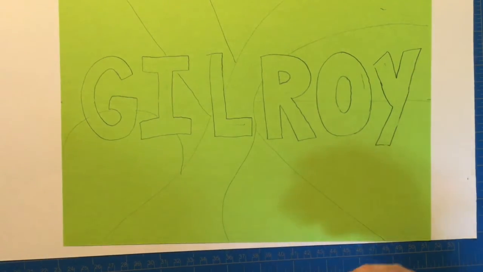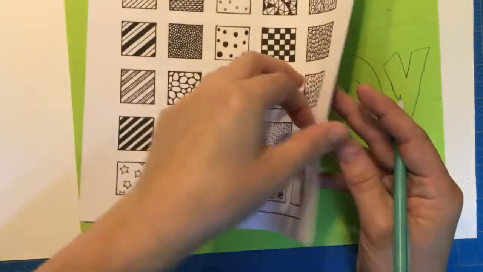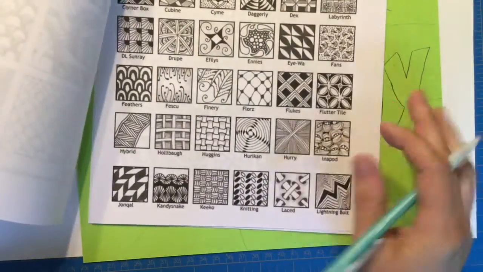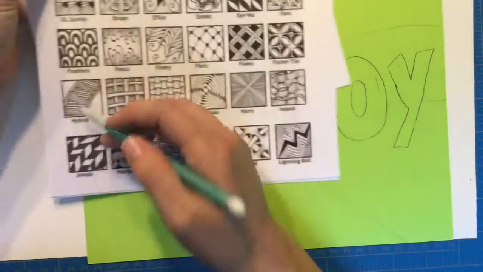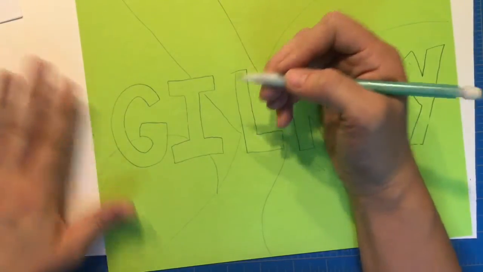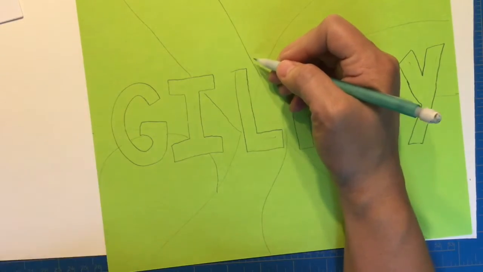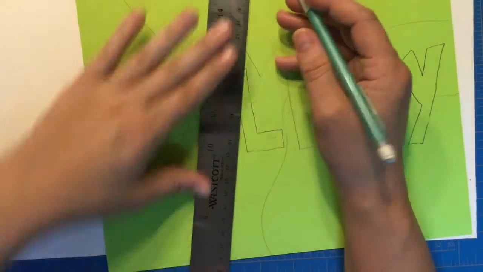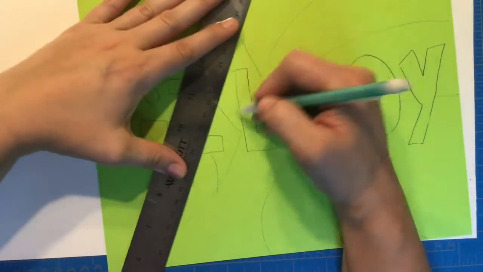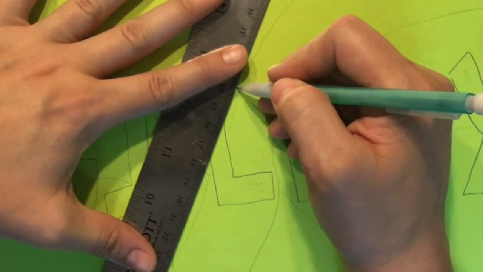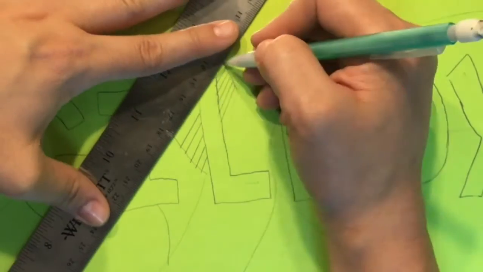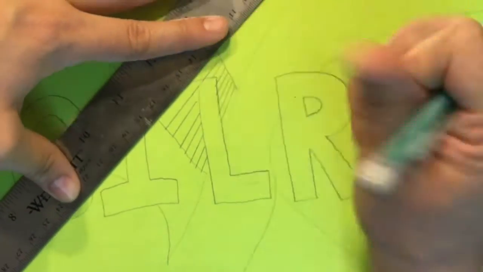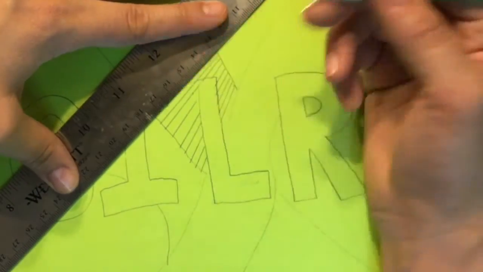If I look at my doodles and patterns packet, I could pick out some different ones. Ooh, that's kind of fun. I could look at something like this and think about having some different diagonal lines running through here. This would probably be a good time for me to break out my ruler, and I want to have it running in contrast with my letters here. Notice that anytime my pattern touches my letter line, I stop it.